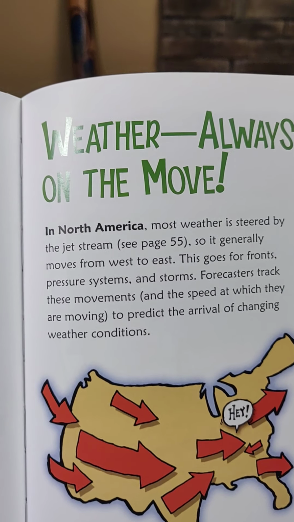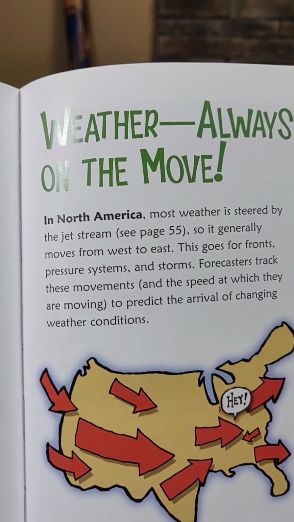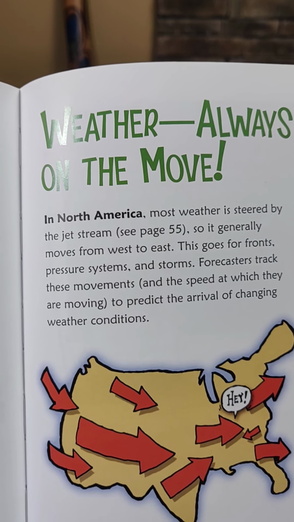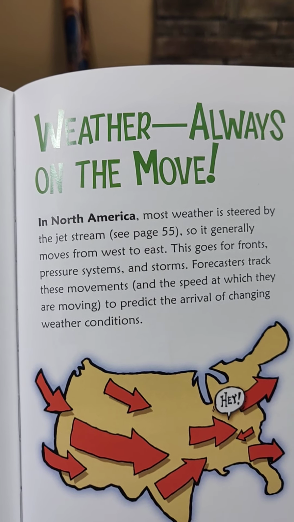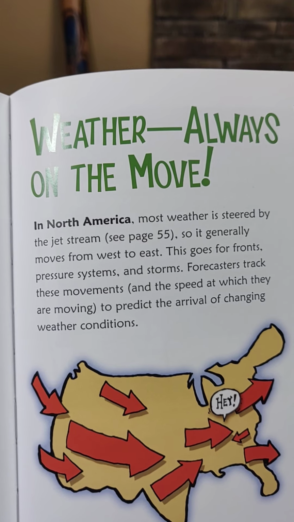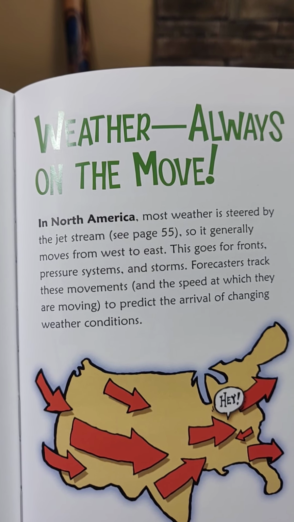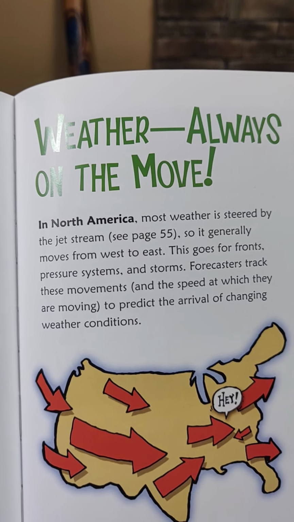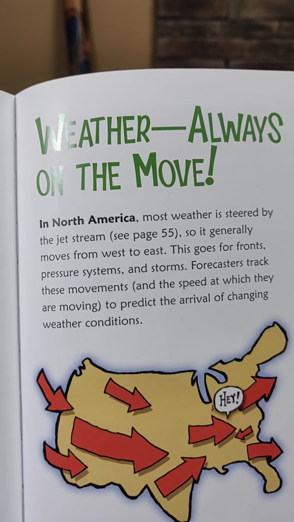Weather always on the move. In North America, most weather is steered by the jet stream, see page 55, so it generally moves from west to east. This goes for fronts, pressure systems, and storms. Forecasters track these movements and the speed at which they are moving to predict the arrival of changing weather conditions.